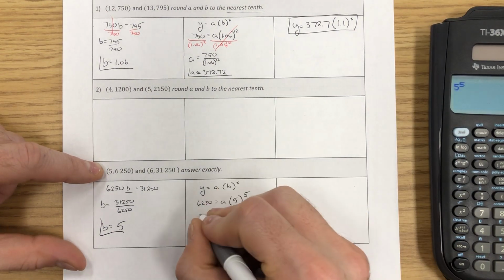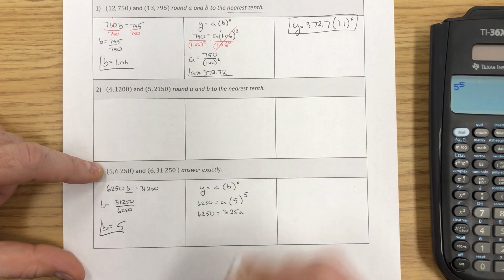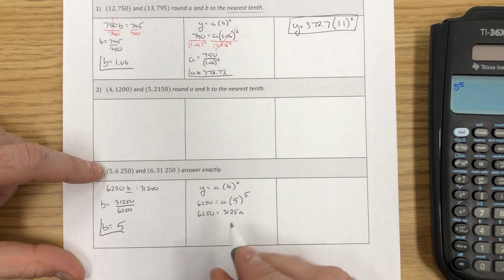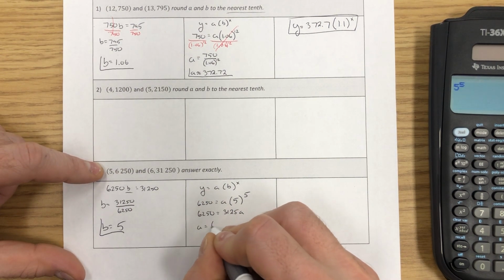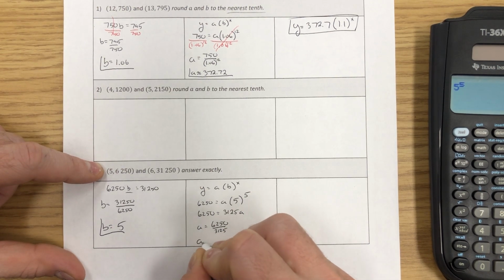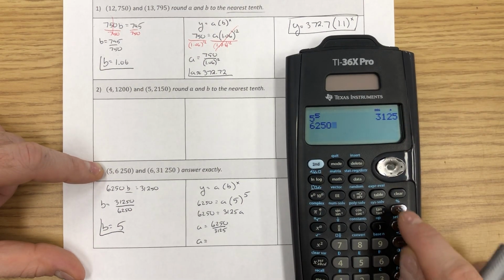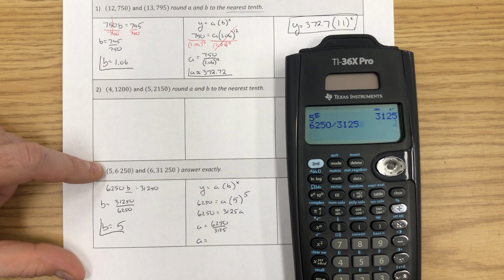We can write that out: 6250 is 3125a. And if I divide both sides by 3125, 6250 divided by 3125 is 2.